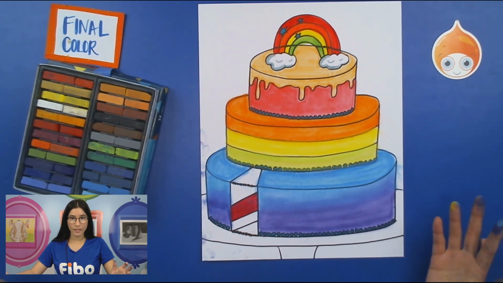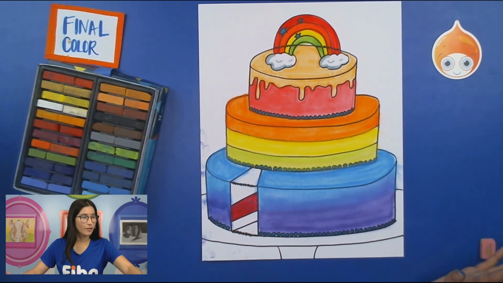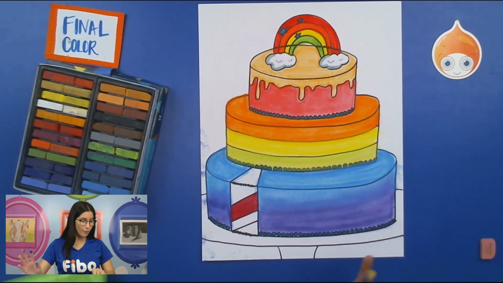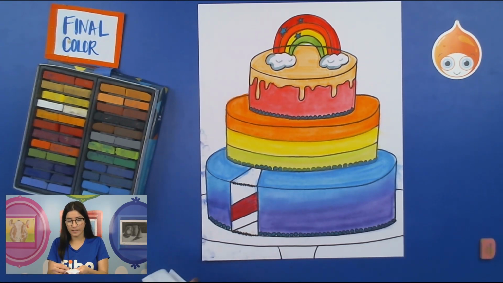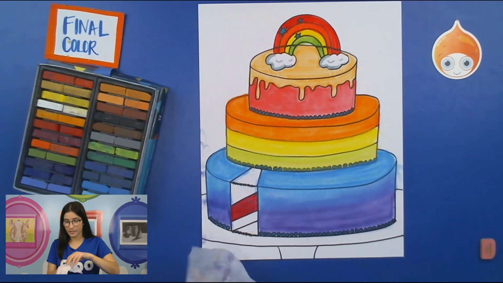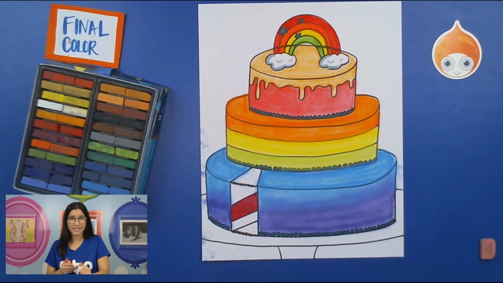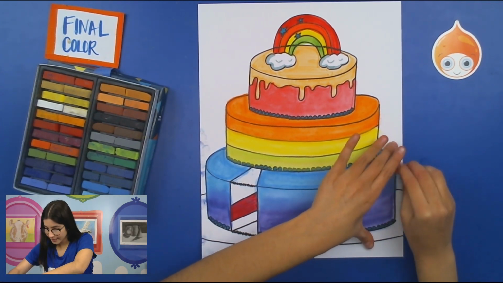But if you do want to take a little clean break, you can always take a wipe or a wet paper towel, especially if you're using dark colors, vibrant colors. You can go ahead and wipe off your hands. And then you can take an eraser and clean off any fingerprints that you might see around your paper. Get that looking a little bit neater, nicer.